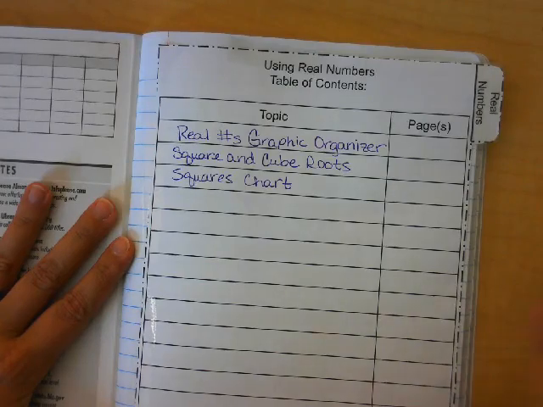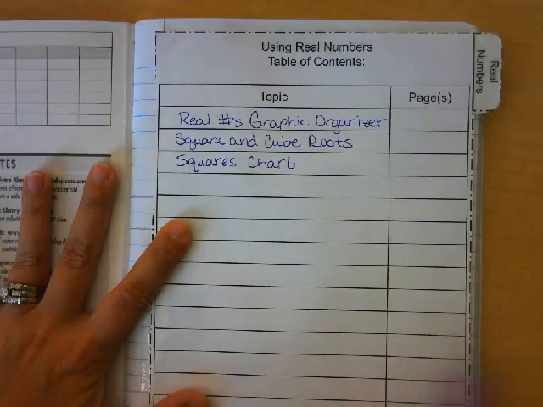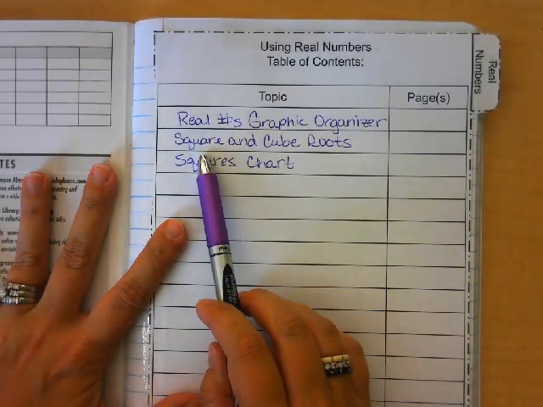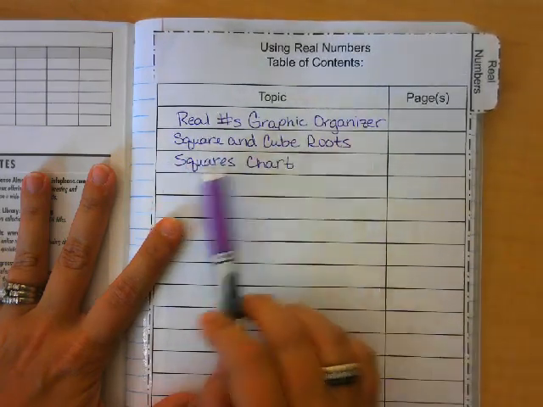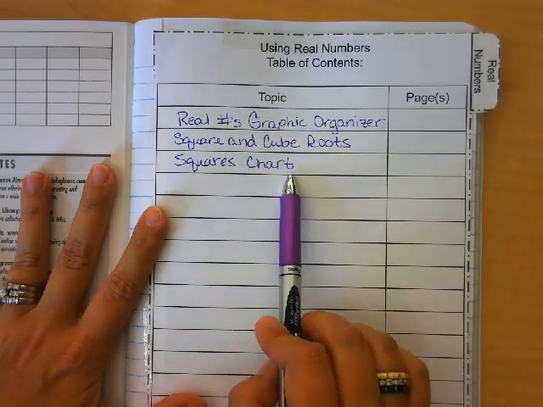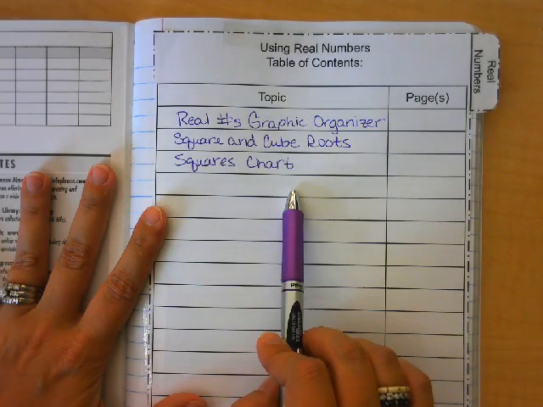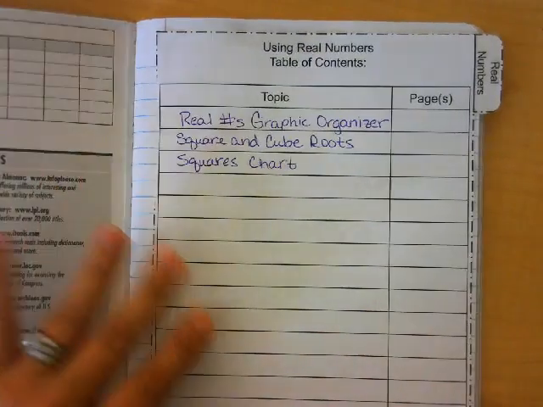Today in class we talked about real numbers and putting those in our graphic organizer. What we're going to talk about tonight are square and cube roots. So on your table of contents, if you'll add that, square and cube roots. And we're also going to start a squares chart, which we're going to use tremendously in this first unit. And then later on when we get to Pythagorean theorem, we're going to use that as well.